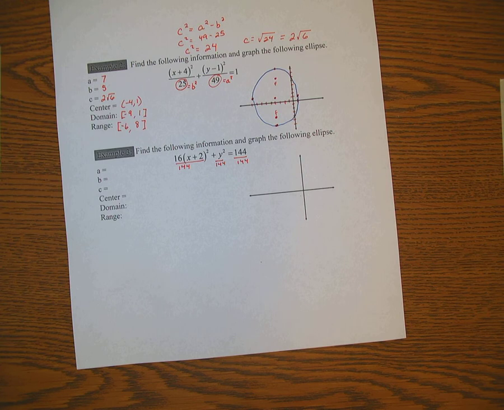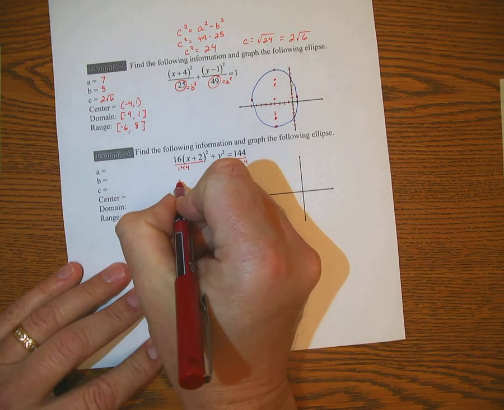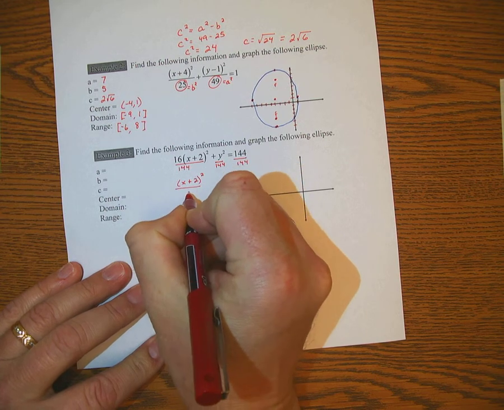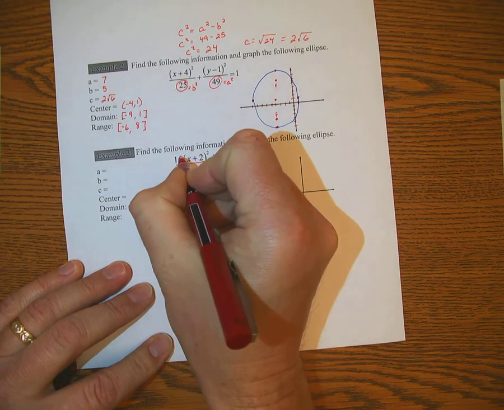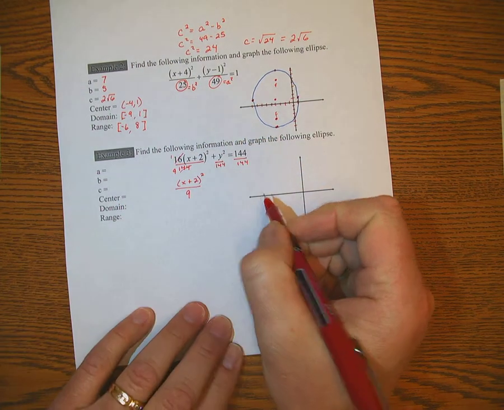What does that come out to? Okay. Well, that comes out to 9. So this is going to become x plus 2 squared over 9, because this reduces once and 9 times.